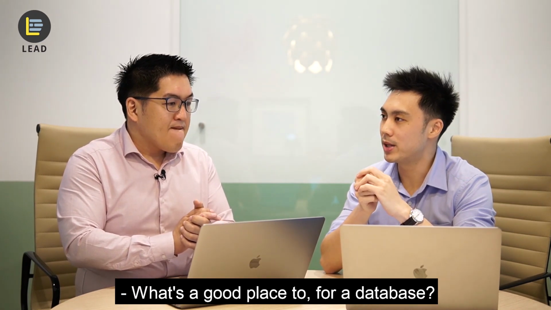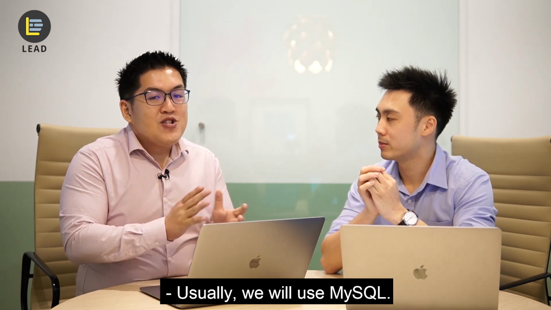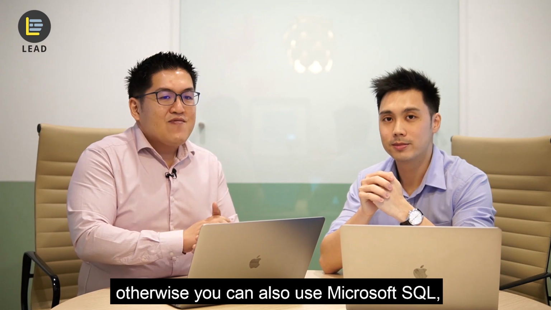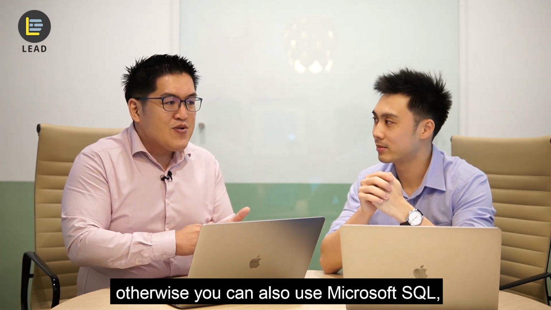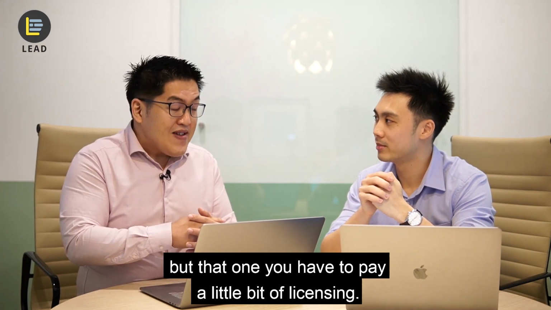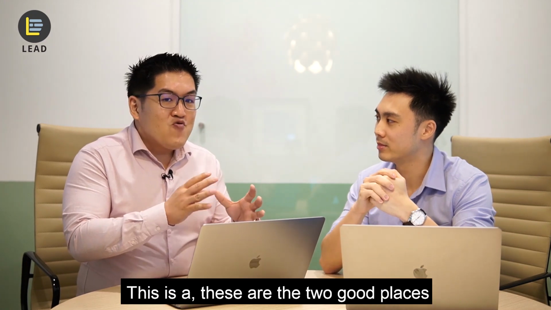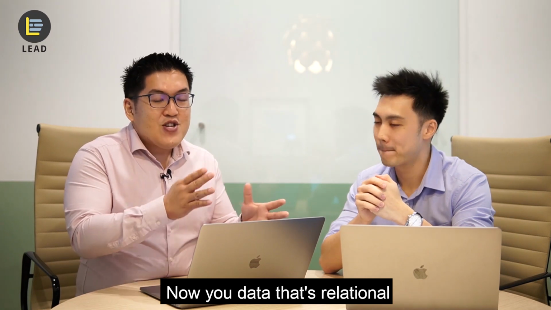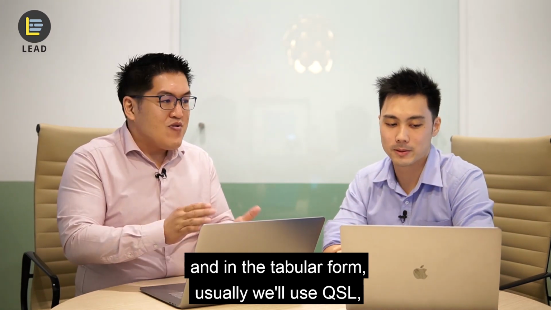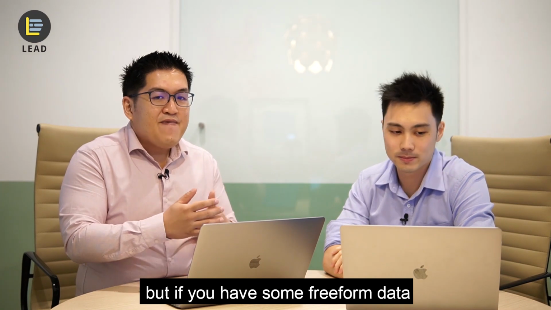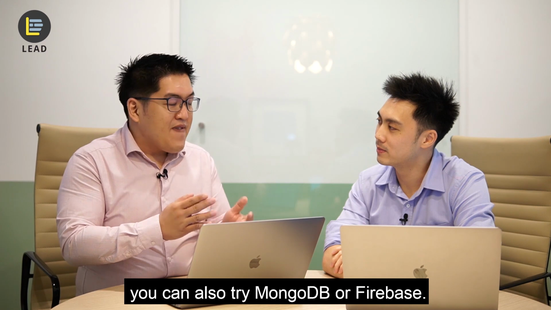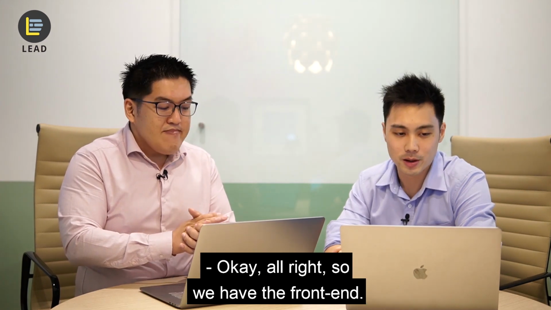Right. And what's a good place for a database? Usually we will use MySQL, so it's an open source and free database. Otherwise, you can also use Microsoft SQL. That one you have to pay a little bit of licensing. These are the two good places to store your structured data. Now, your data that's relational and in a tabular form, usually we'll use SQL. But if you have some free form data or a little bit unstructured data, you can also try MongoDB or Firebase.